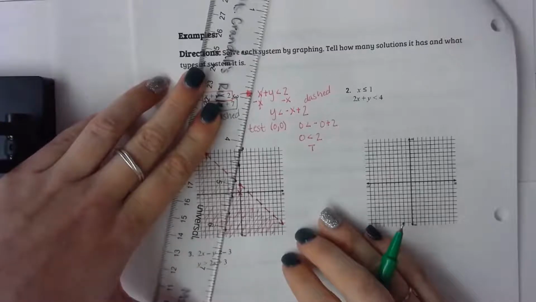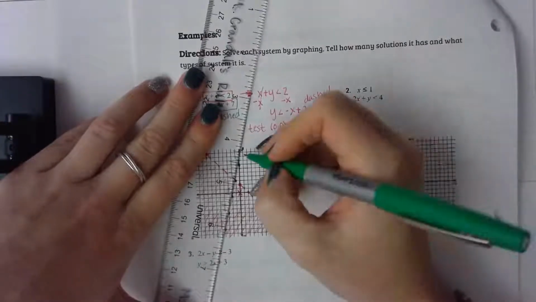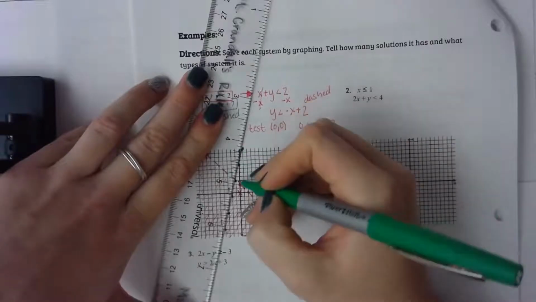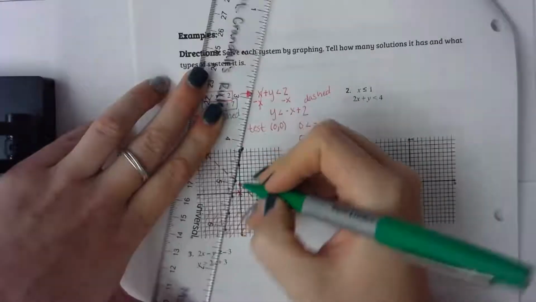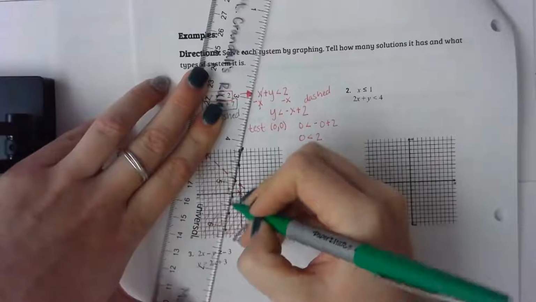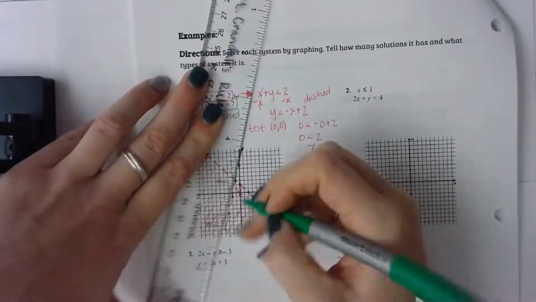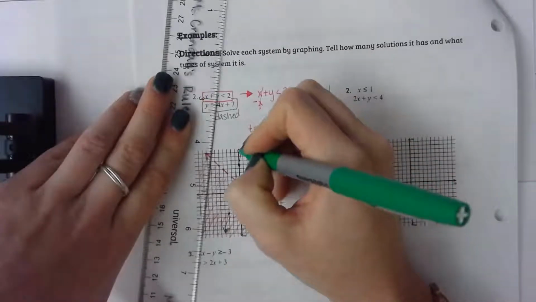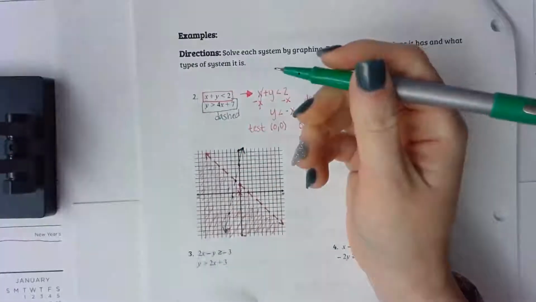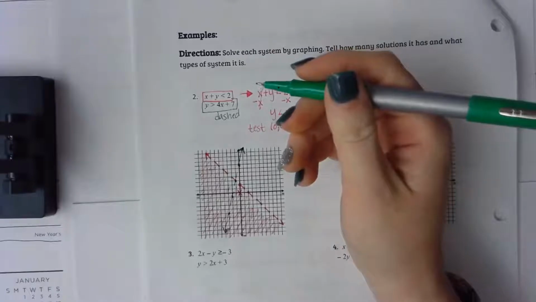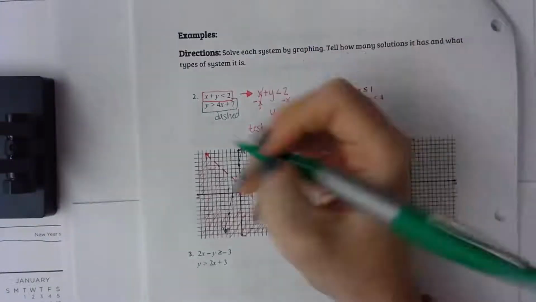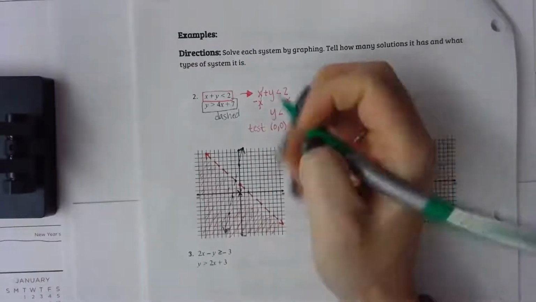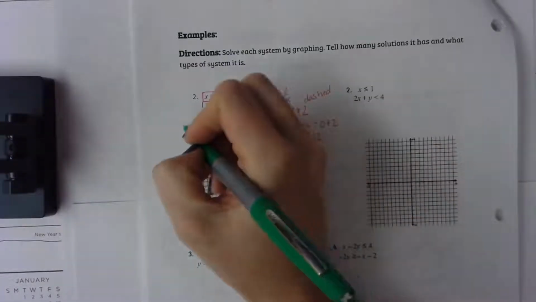So again, this one is dashed. And again, I can test the 0, 0 point because that is not right on my line.